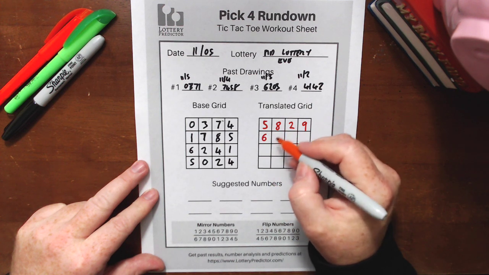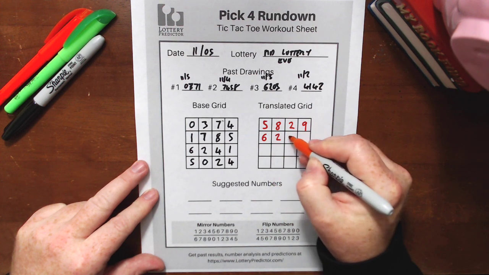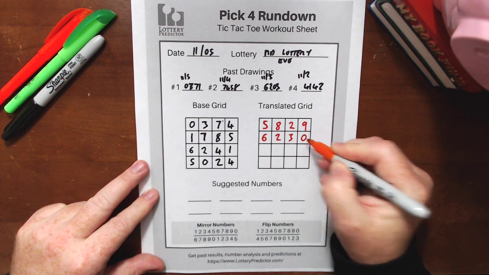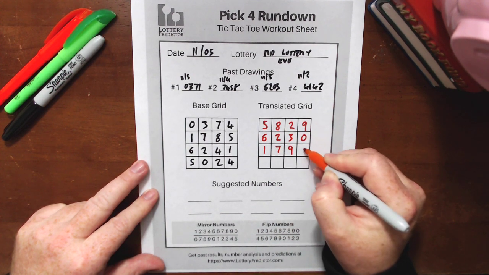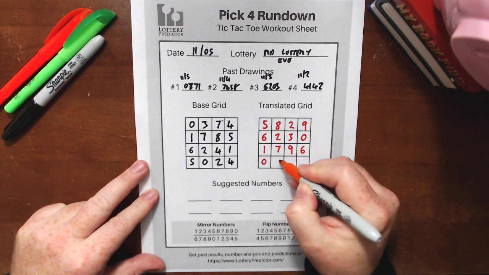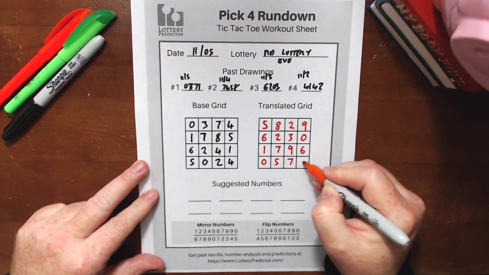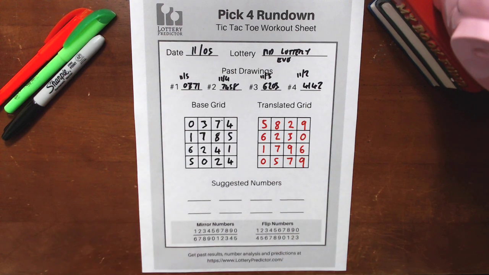Numbers: 1 is 6, 7 is 2, 8 is 3, and 5 is 0. 6 is 1, 2 is 7, 4 is 9, 1 is 6, and 5 is 0, 0 is 5, 2 is 7, and 4 is 9, like so.